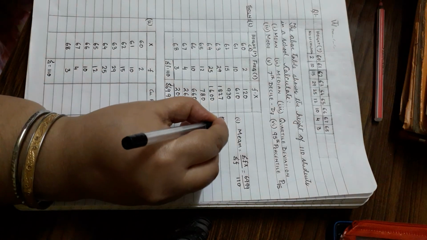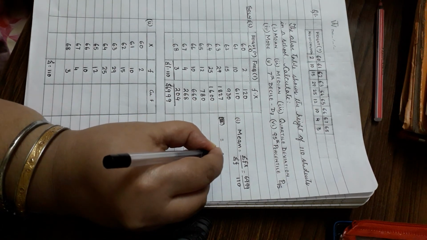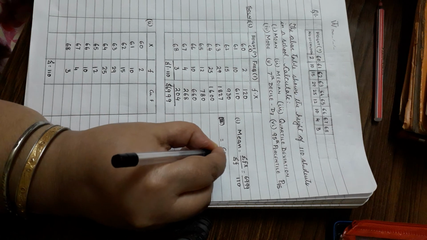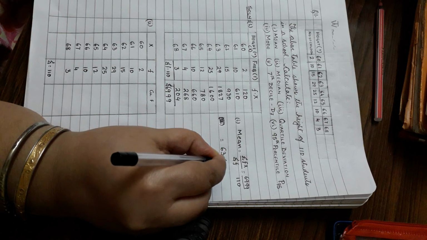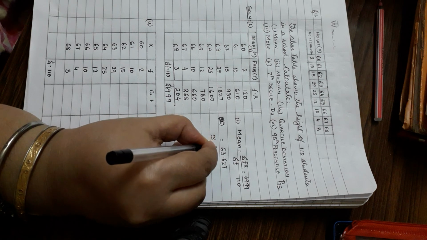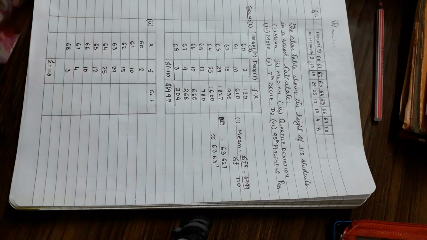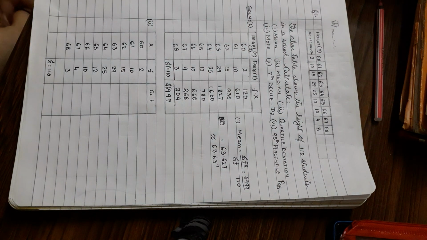If you check with your calculator, you will find the value coming to be 63.627, which we will be taking approximately as 63.63 inches. So the mean height of this particular distribution is 63.63 inches. So this goes your calculation of mean.